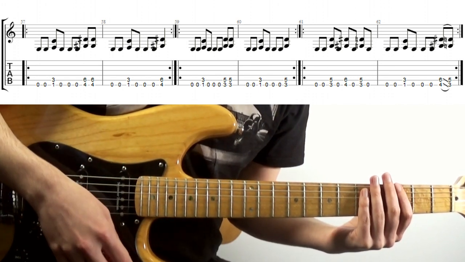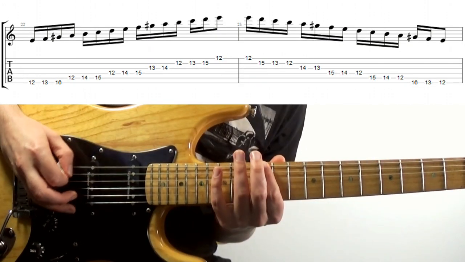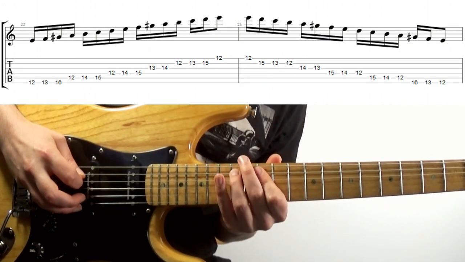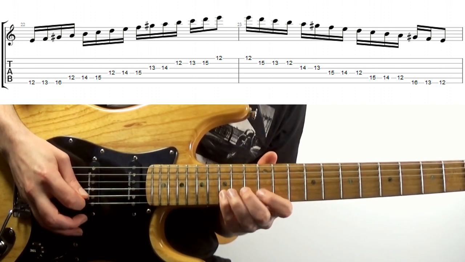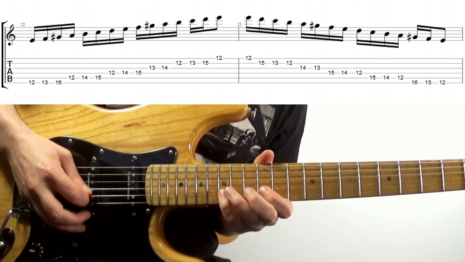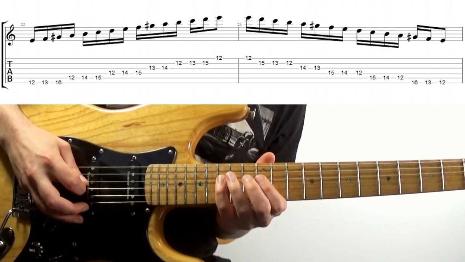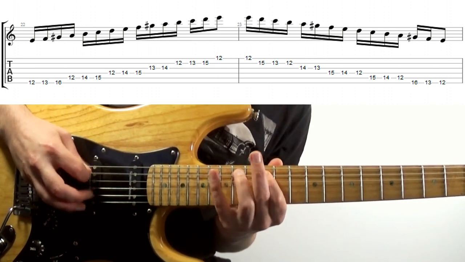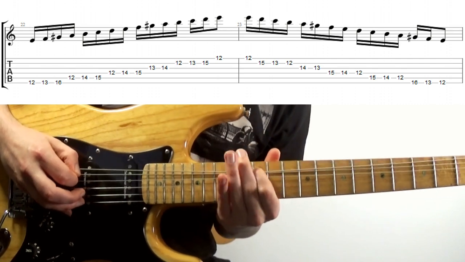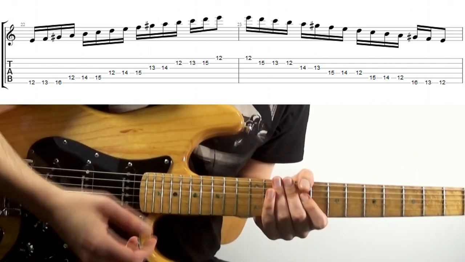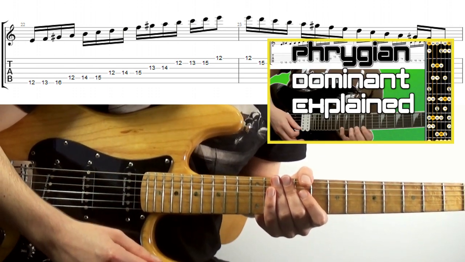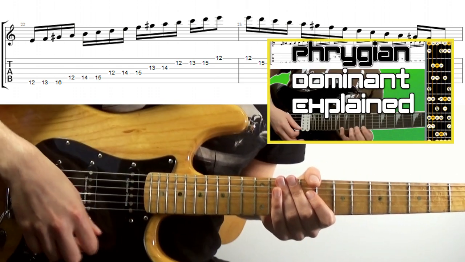For reference, here is one fingering of the Phrygian dominant. If you want to learn this all over the fretboard, check out the scale demo and explanation with the card in the top right. But for now, a quick recap before moving on.